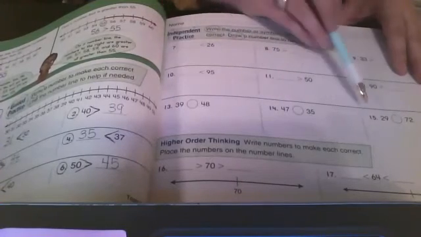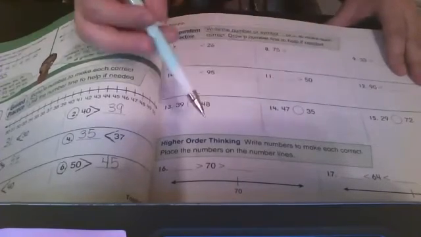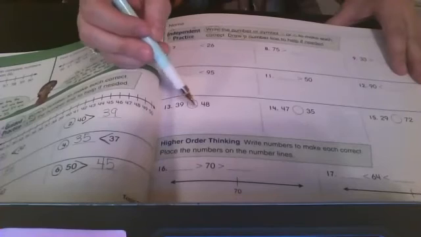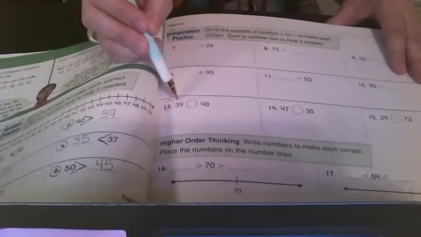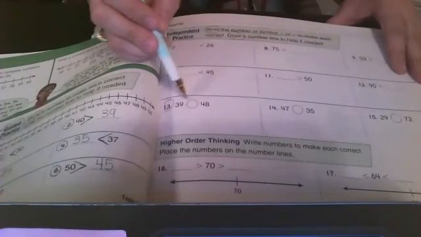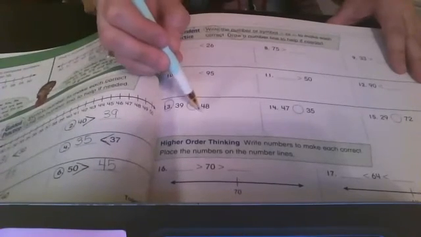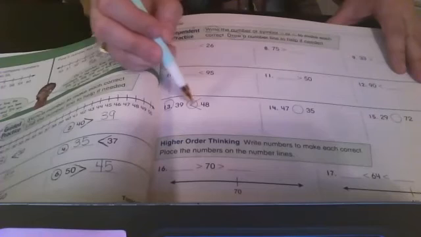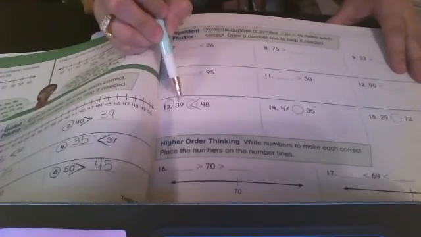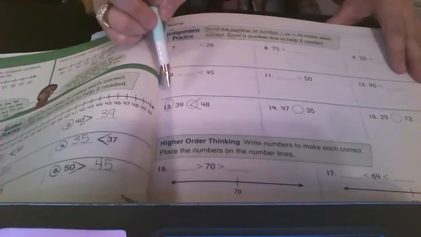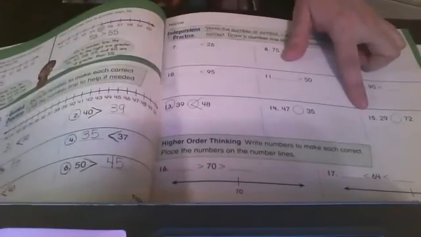Numbers 13, 14, and 15, they're asking you to draw in the symbol. So remember that that symbol is always going to be open towards the bigger number. So here I have, for example, number 13, 39, blank, 48. I have to compare the two numbers. Well, I know 48 is the greater number, so that needs to be open towards the 48. That's the one that wants to gobble up. And I would read that equation as 39 is less than 48. Okay, so I did an example there, and then you can do 14 and 15 on your own.